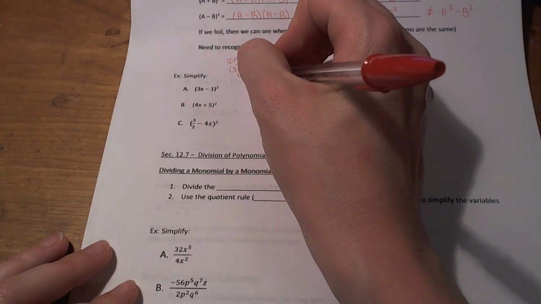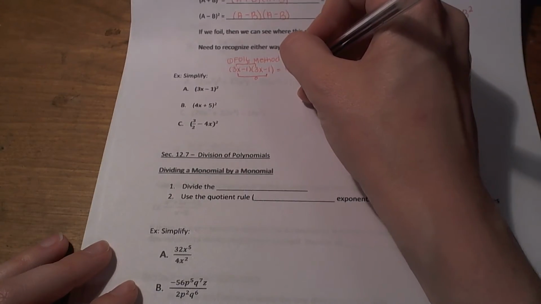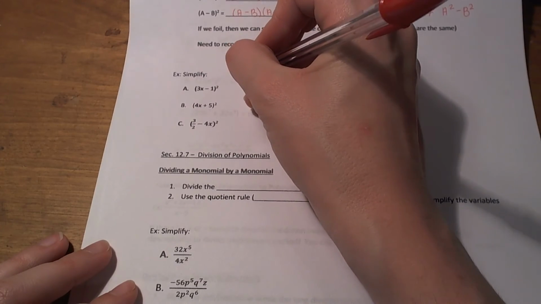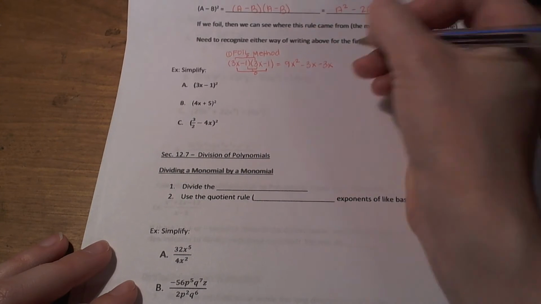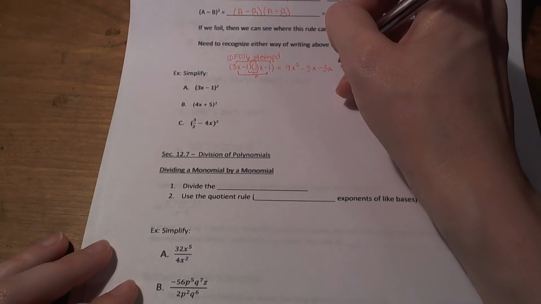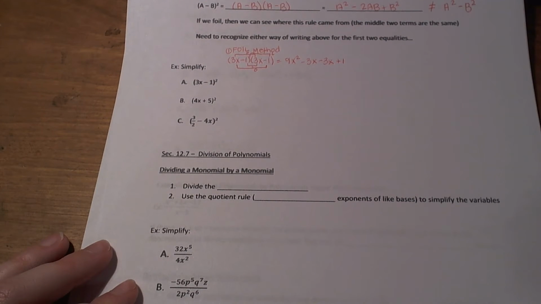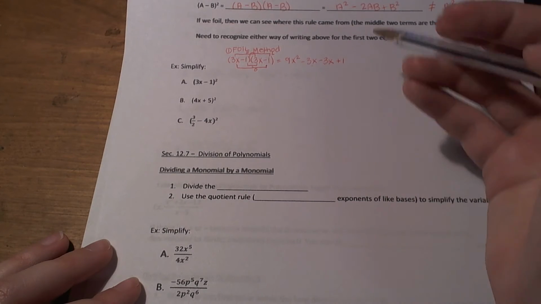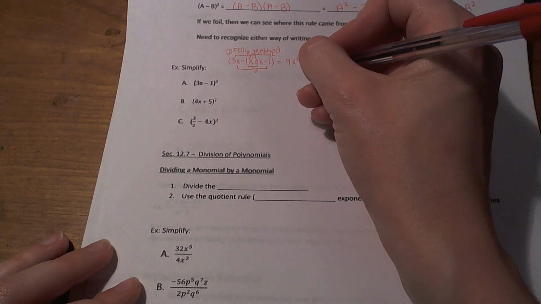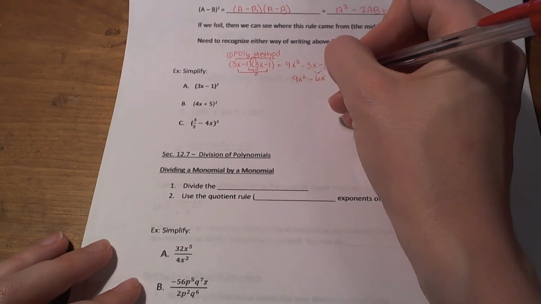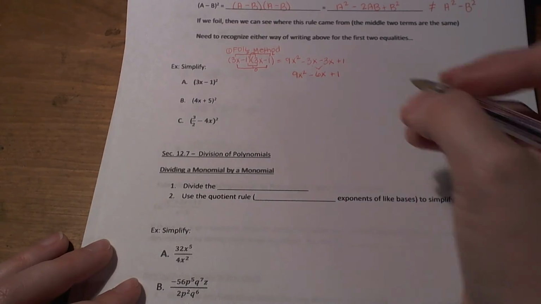Outer, 3x times minus 1 is minus 3x. Inner, minus 1 times 3x is minus 3x. And last, minus 1 times minus 1 is plus 1. And your last step here is going to be that you combine the like terms of negative 3x and negative 3x. So negative 3 minus 3 gives us minus 6x in the middle, and we bring down that 9x squared and plus 1 on the ends. And that is your answer.